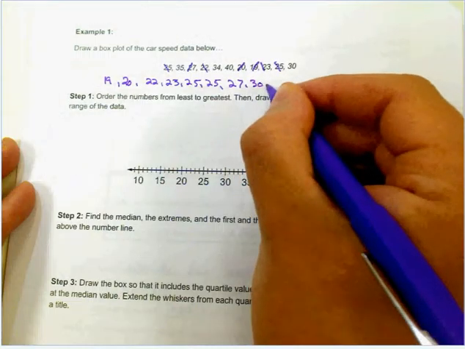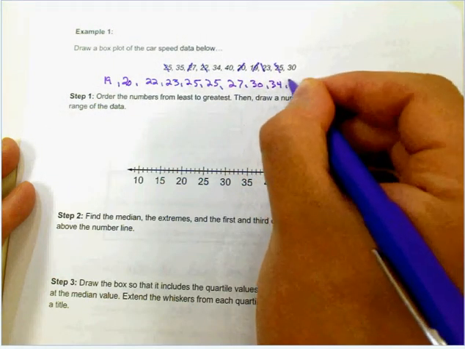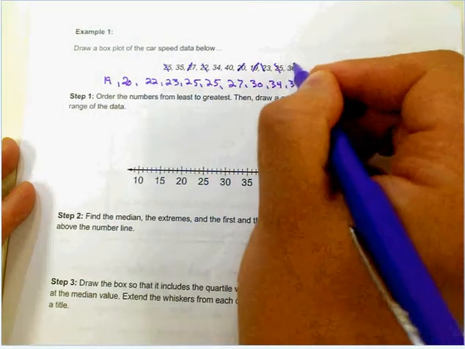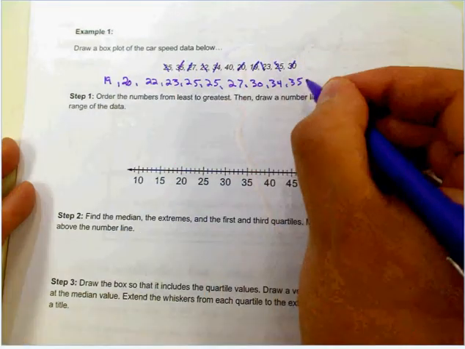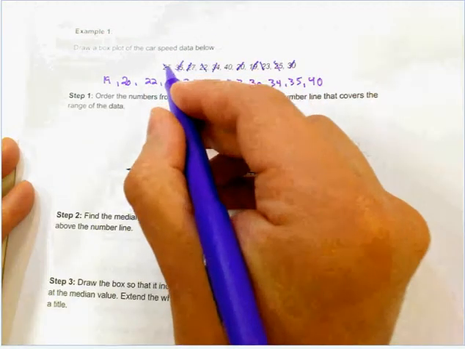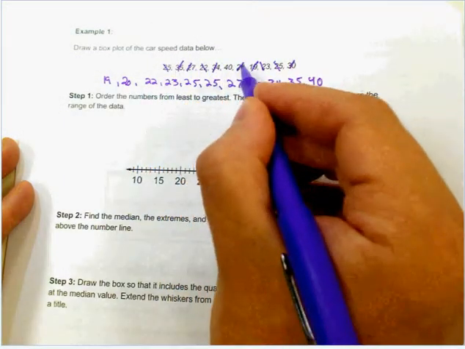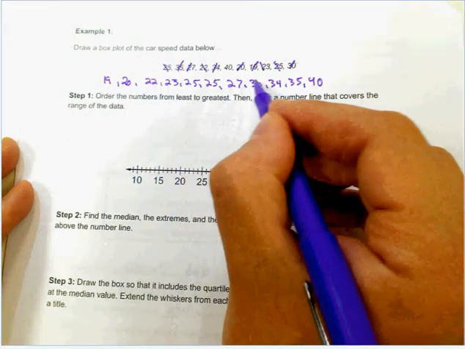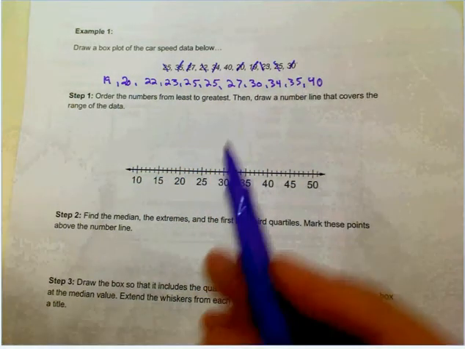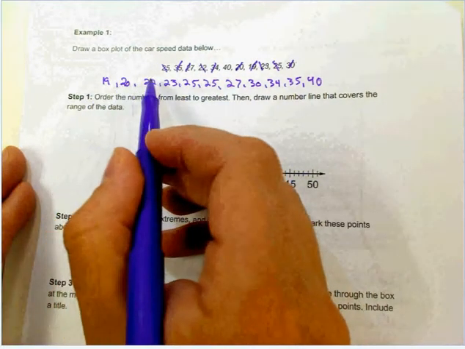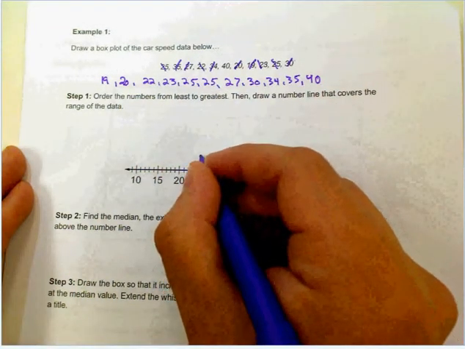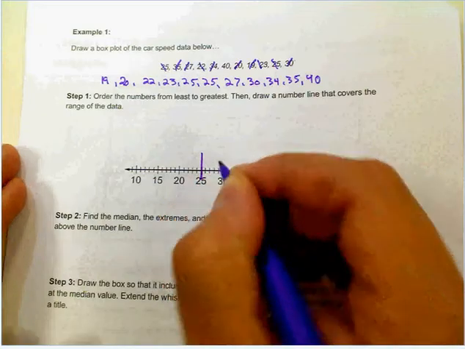30, 34, 35, and 40. Good. So our median right now is 25. We're going to put a vertical line there at 25.